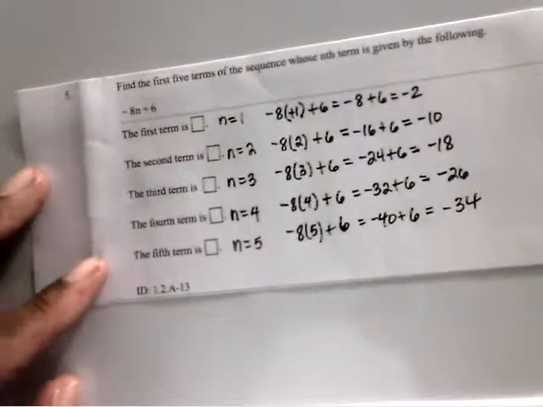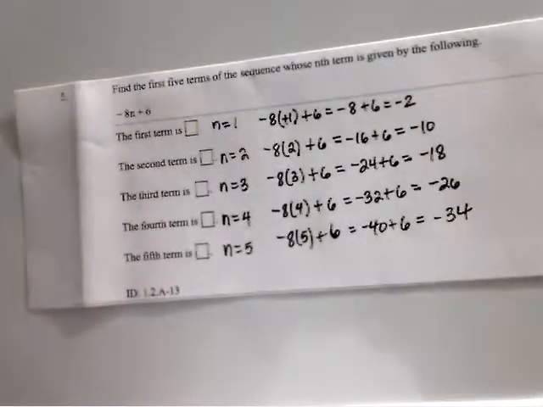Okay, so as you can see, this has a pattern here. We're adding negative 8 each time. The first term starts off as negative 2, and then you add negative 8 each time to get the next number. So that sequence is negative 2, negative 10, negative 18, negative 26, and negative 34.